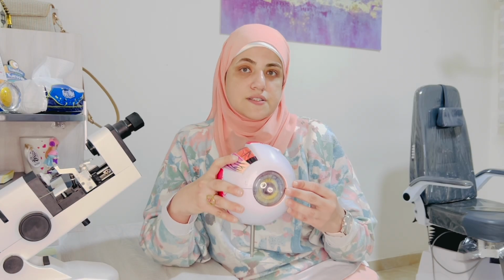And to do the force duction test for the oblique muscles, we will have to remember that they have a course that goes from anterior to posterior, and then it will be attached to the sclera. So in order to stretch these muscles, we will have to do retropulsion by holding the globe from the nasal limbus and then move the globe towards this side.